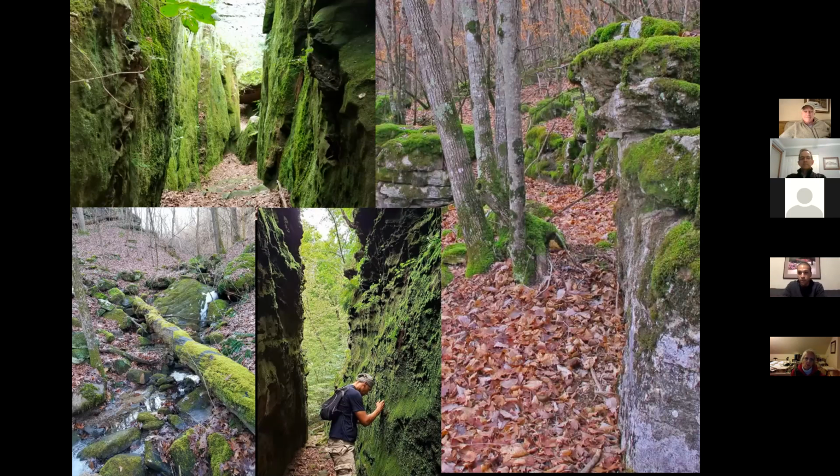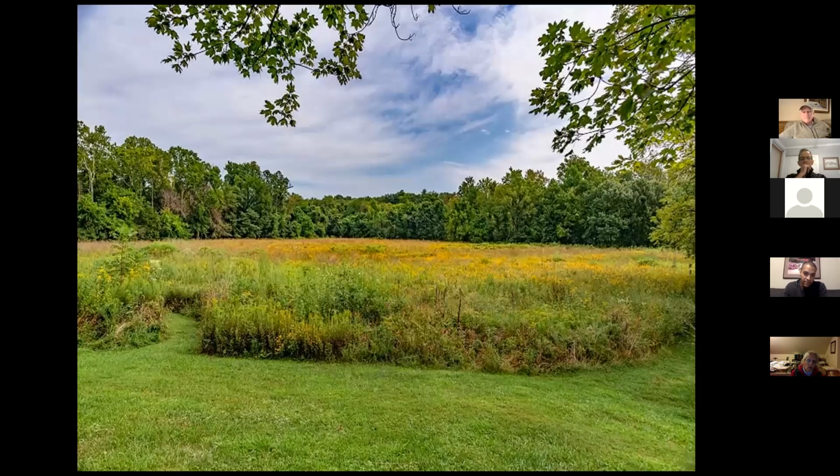And a lot of people associate mosses with this type of habitat, this cool, dark, moist, old growth forest type area. But they also take advantage of quite a few more ephemeral habitats, such as this. So this is one of the tall grass prairies we have at Litzsinger, and a lot of people would not look at this and say, oh, that's a good moss habitat.